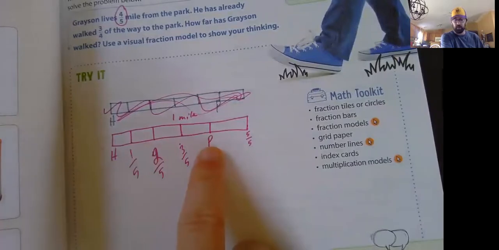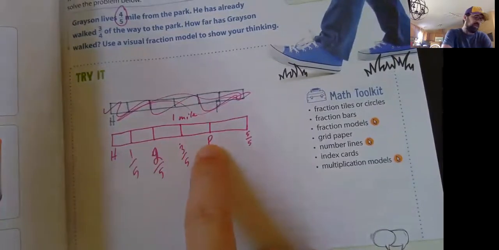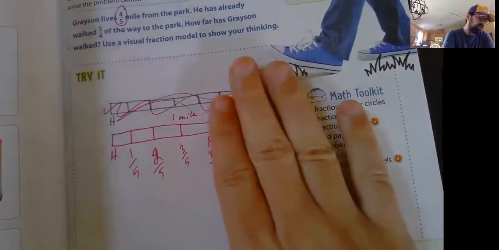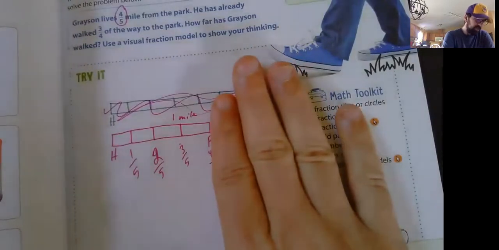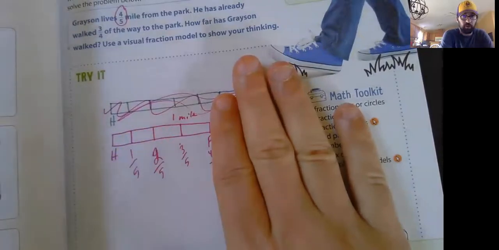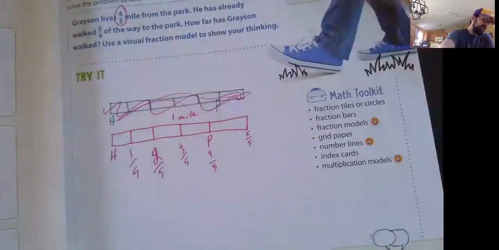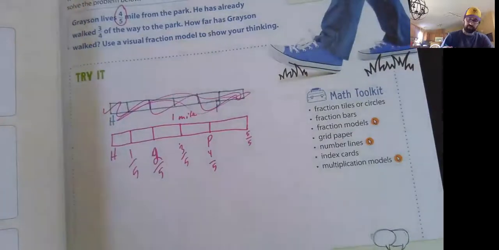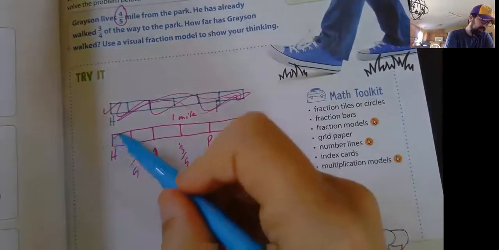Okay. Well, since we're ignoring this right now, this is already broken up into fourths, isn't it? It's already broken up into fourths. 1, 2, 3. It's already broken into 4 parts for us. That makes it really easy. Okay. How far are they along? Well, they are 3/4 along the way, right?